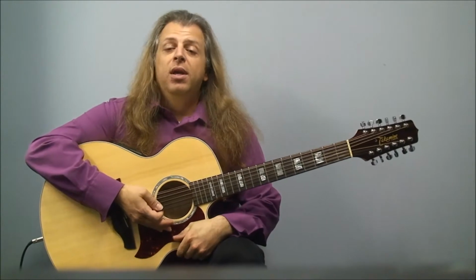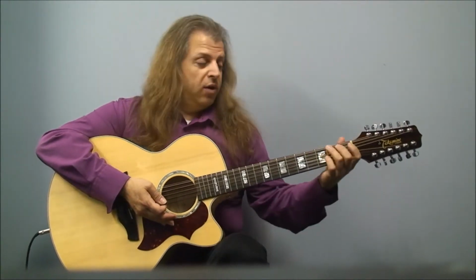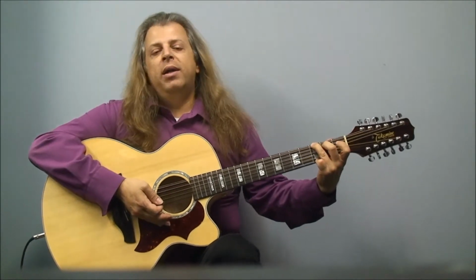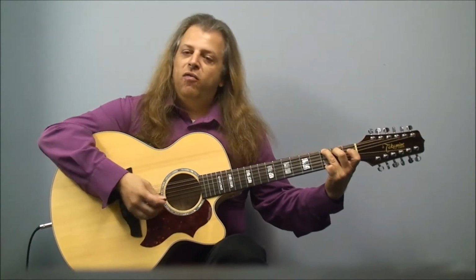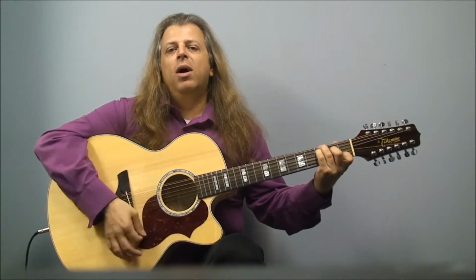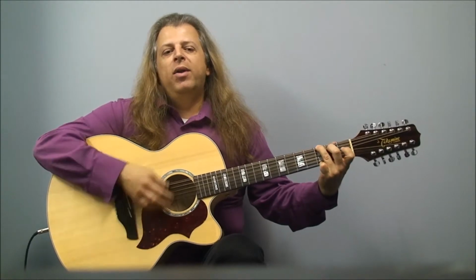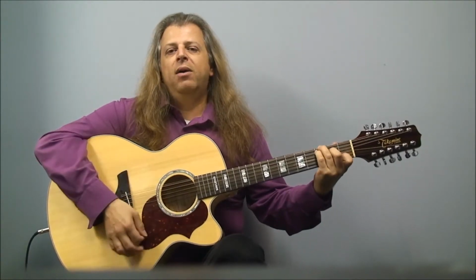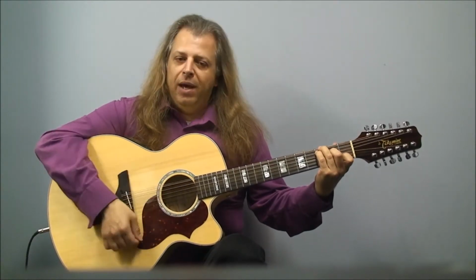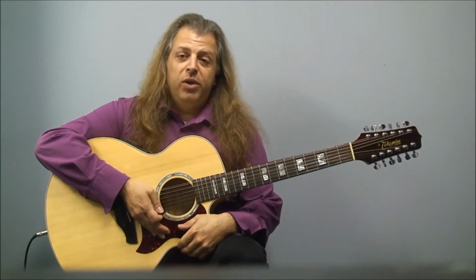Our next example is going to have a quarter note on beat 1, eighth notes on beats 2 and 3, and a quarter note on beat 4. And that's going to sound like this. 1 and 2 and 3 and 4 and 1 and 2 and 3 and 4. Down, down, down, down, down, down.